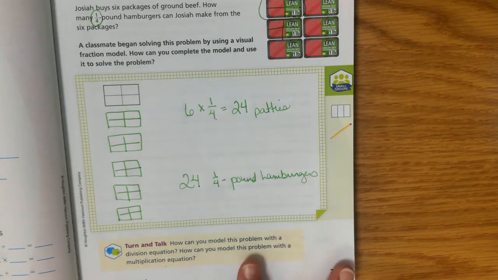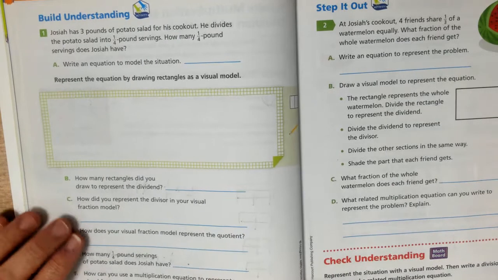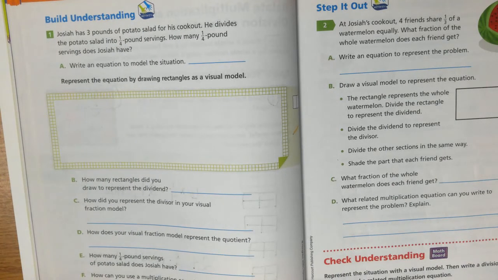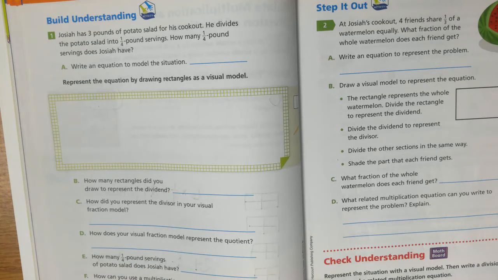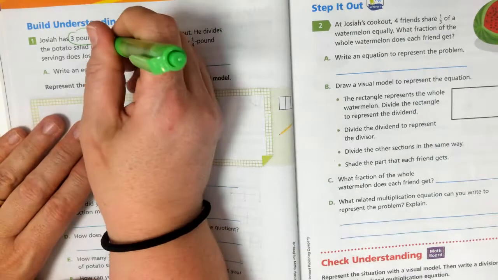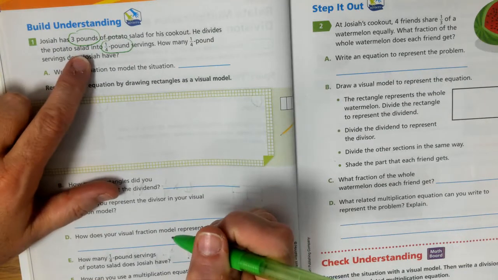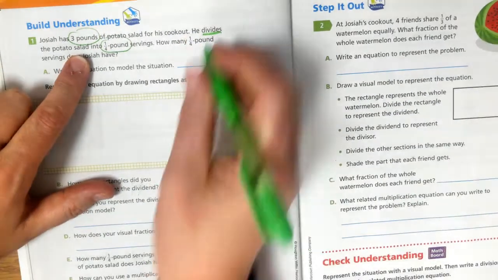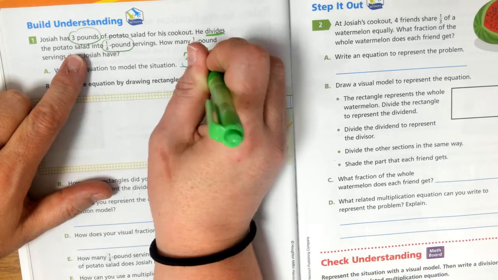So let's go to the next page. Josiah has 3 pounds of potato salad for his cookout. He divides the potato salad into 1/4 pound servings. How many 1/4 pound servings does Josiah have? So he has 3 pounds total, and he divides it into 1/4 pound servings. So if he's dividing it into 1/4 pound servings, it's going to be 3 divided by 1/4.